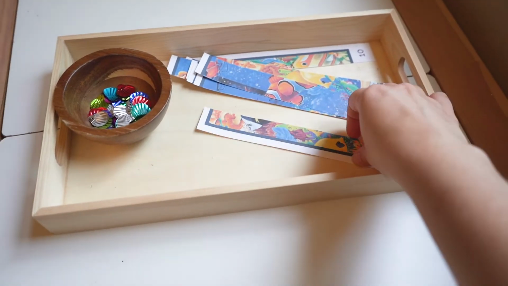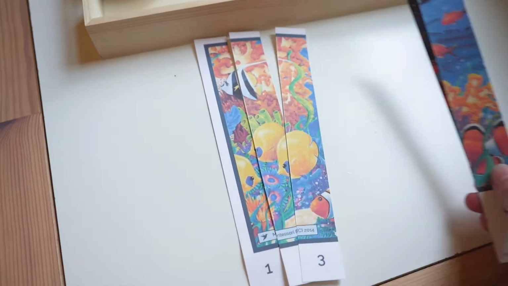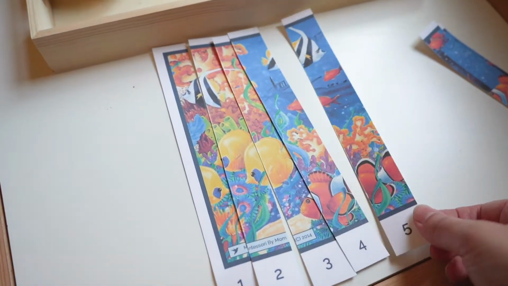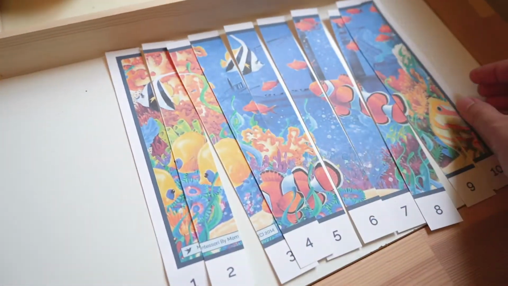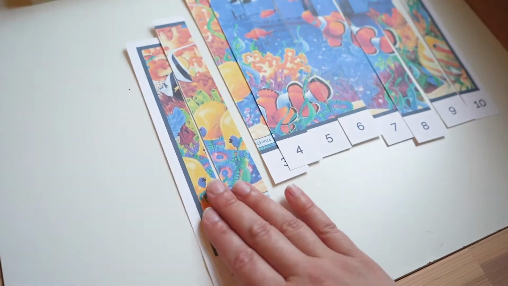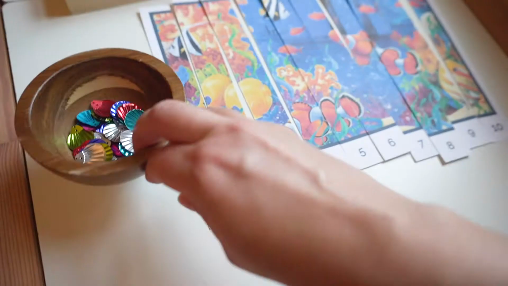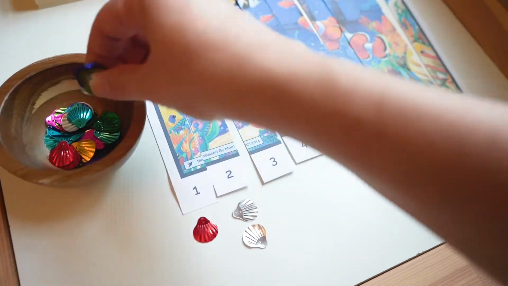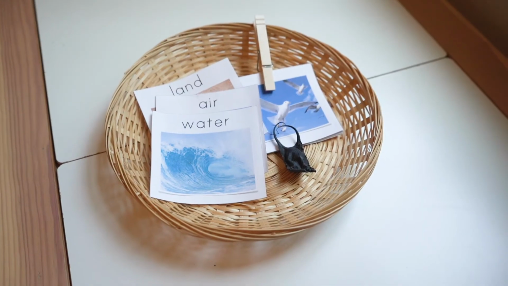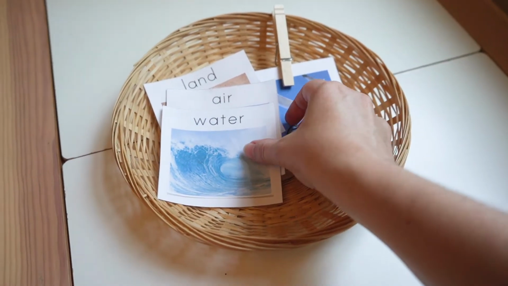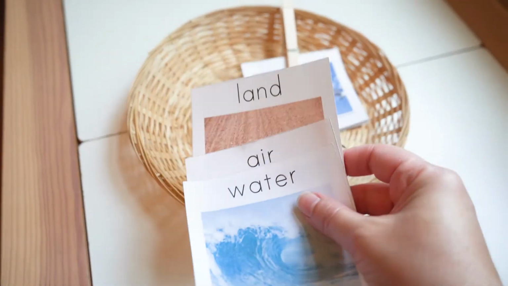So the first tray out of the 8 activities is this number puzzle that's of an underwater scene. I'll link all of these free printables in our blog post and in the description box below. So you put these together by number, and then I found these shell sequins that were perfect for counting out each of those. And then the second tray is land, air, and water, or land, water, and air.